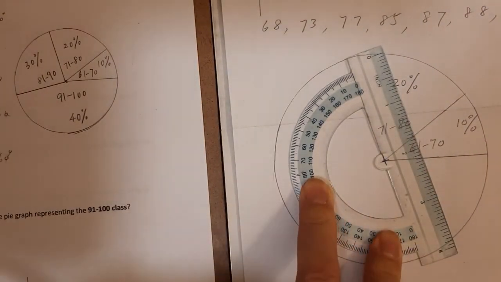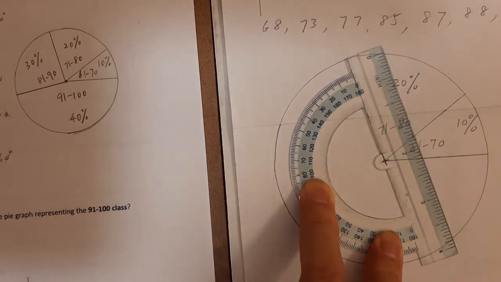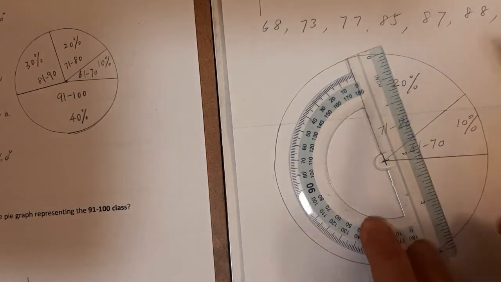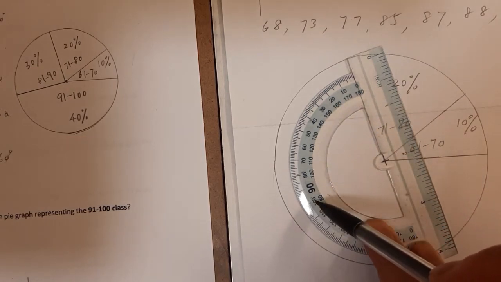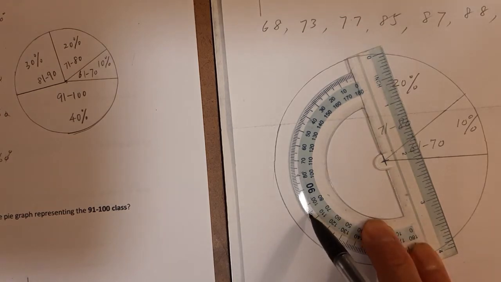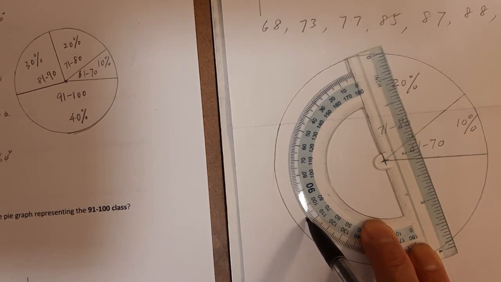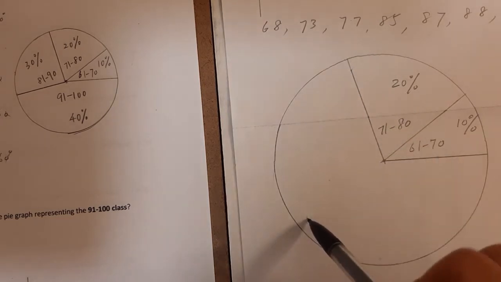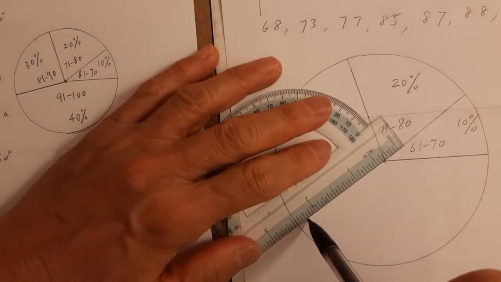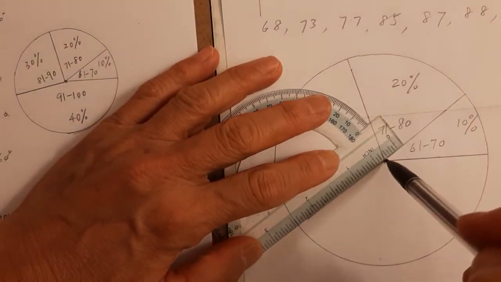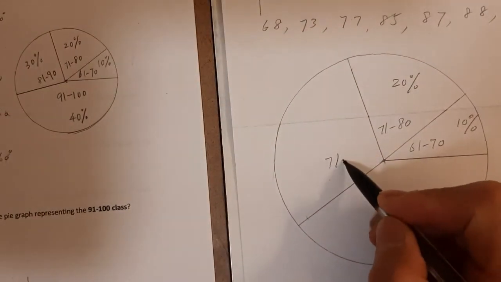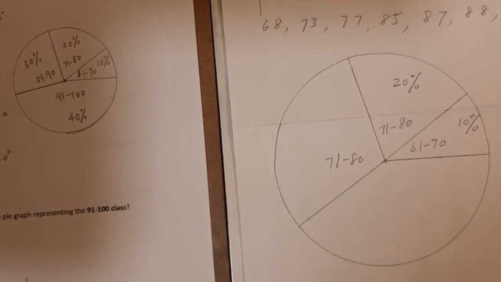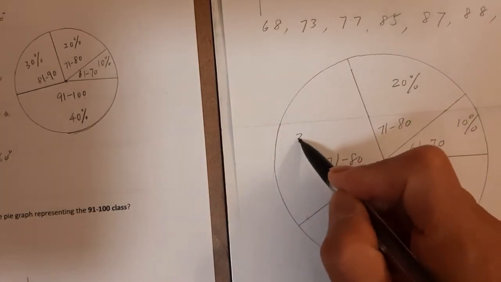Next class is 108 degrees. So it starts at 0, 10, 20, 30, 50, 90 until 108. 105, 106, 107, 108 here. Then connect with the center. This class, 71 to 80, is 30%.